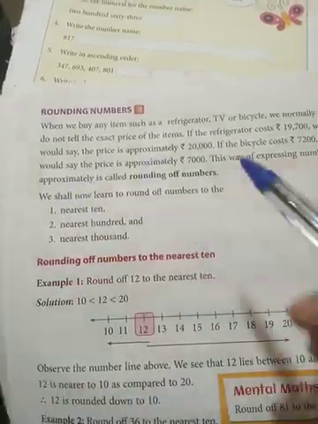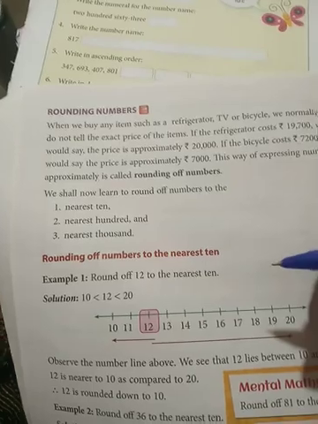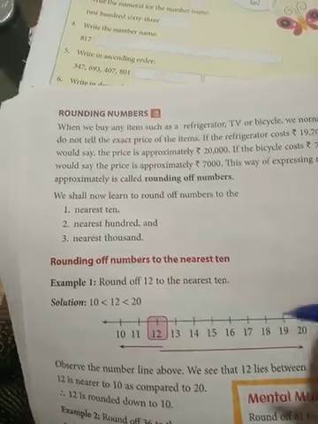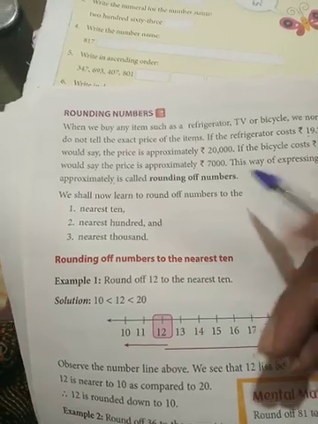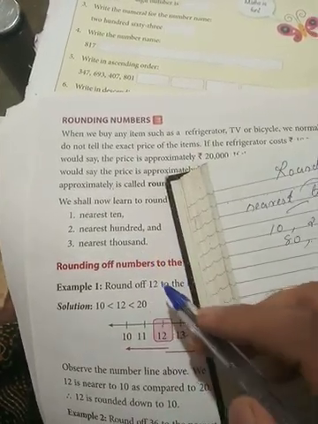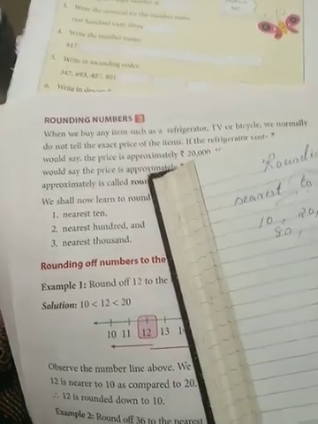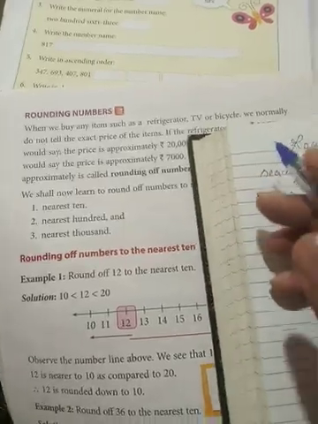Approximately, that word in Malayalam, ഏകദേശം ഇത്രയും രൂപയാകും എന്ന് പറയുന്ന ആ രീതി, that is called rounding of numbers. ഏകദേശ കണക്ക്. So there are three types of rounding: nearest 10, nearest 100, and nearest 1,000. In this session we will study how we round numbers to the nearest tens.